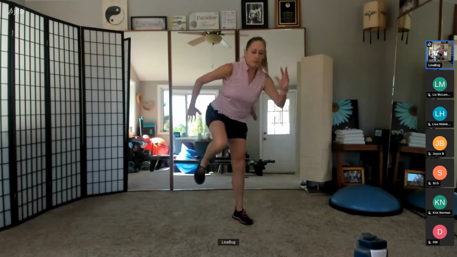Good. That brought me up to 119, 120. Just making it more vigorous. 8, 7, 6, 5, 4, 3, 2, 1. Back to a march in place. Good. Check in. See if your rating of perceived exertion compares to what you're seeing on your heart rate monitor or on your Fitbit.